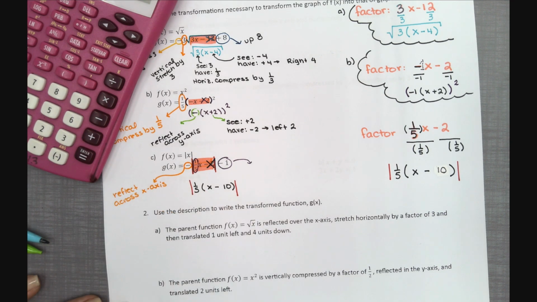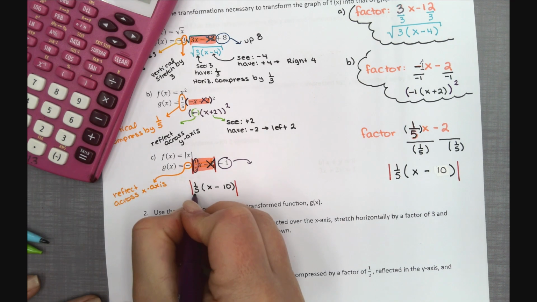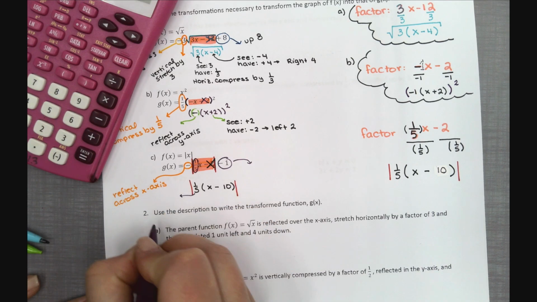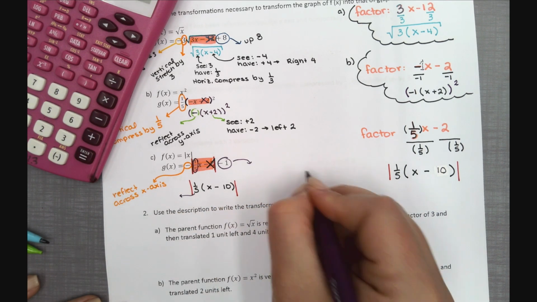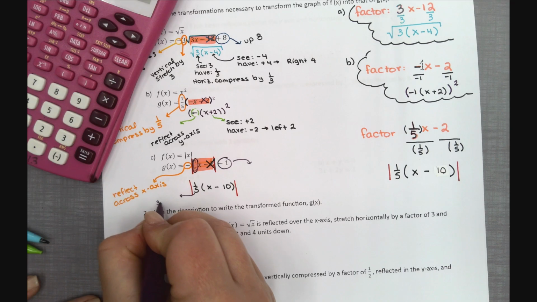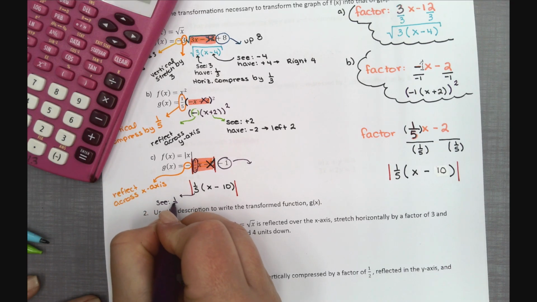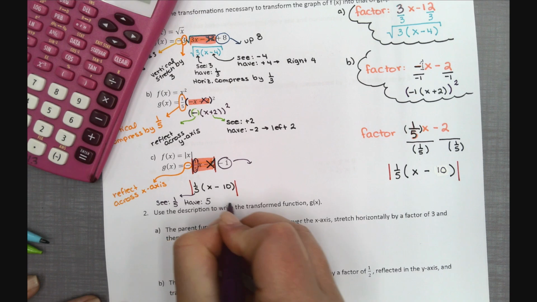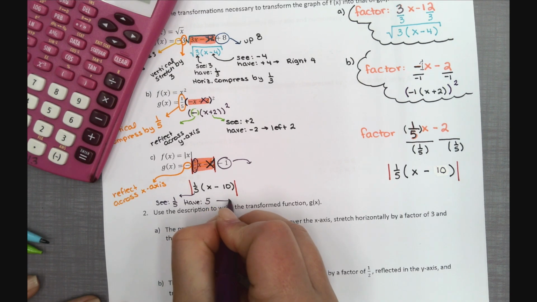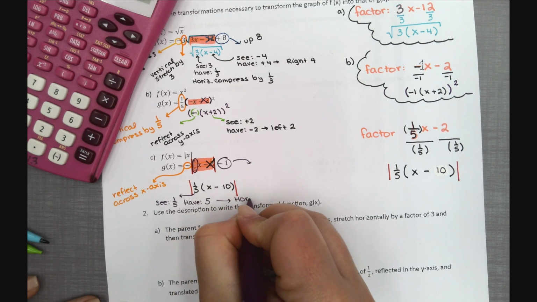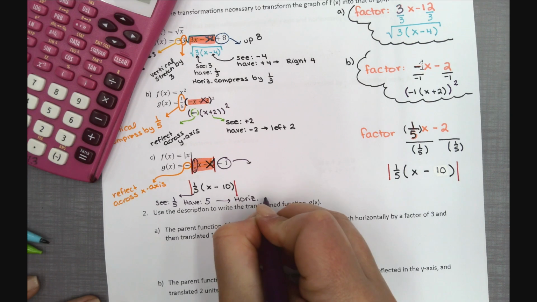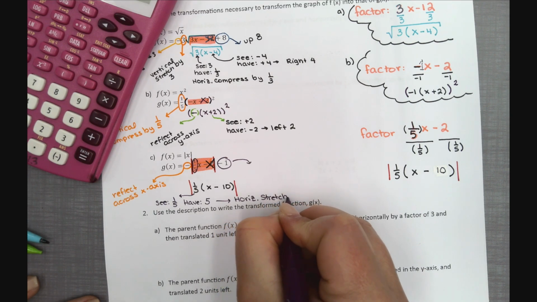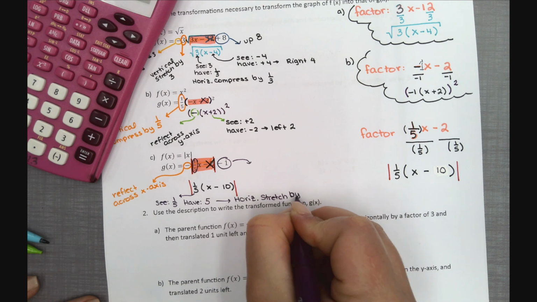This 1/5 represents a horizontal change. Let me go ahead and write that here, and I'll write in English off to the side. So I see a 1/5. That means I have, take its reciprocal, a 5. And if I have a 5, that means I have a horizontal, not a compression. This is a horizontal stretch by a factor of 5.